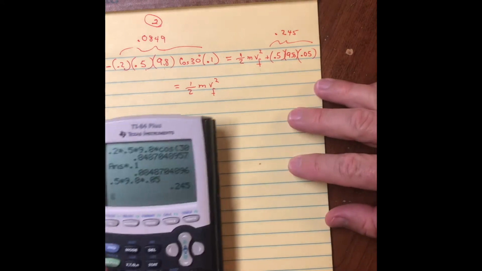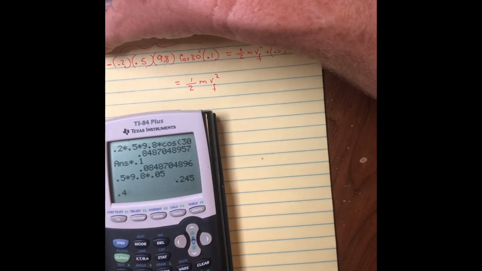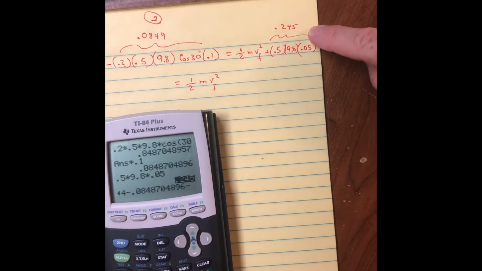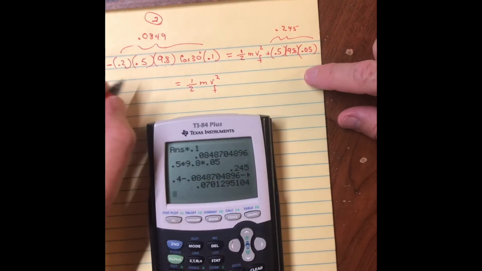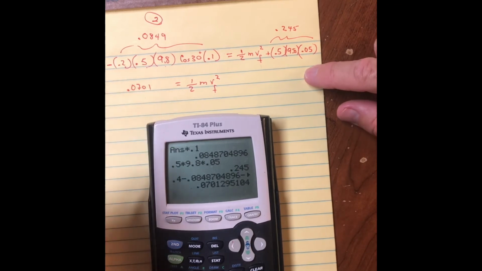So if I take this 0.4 and subtract this number, and then also subtract this number, I get 0.0701.